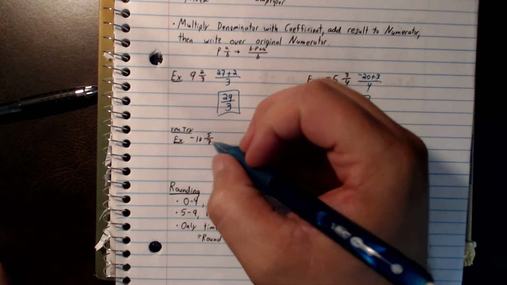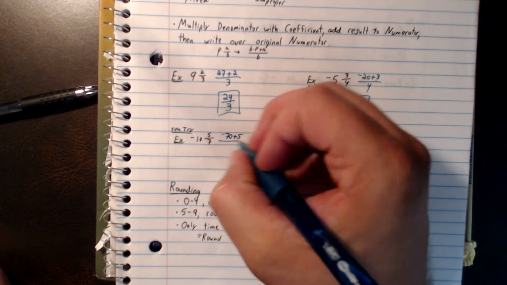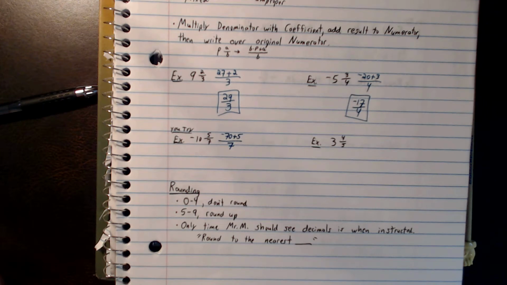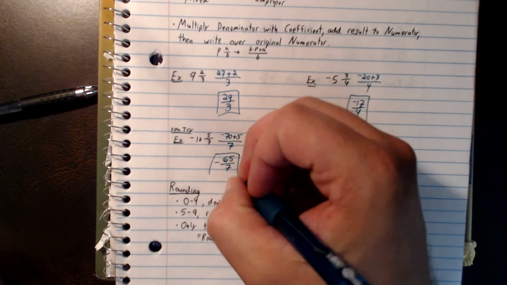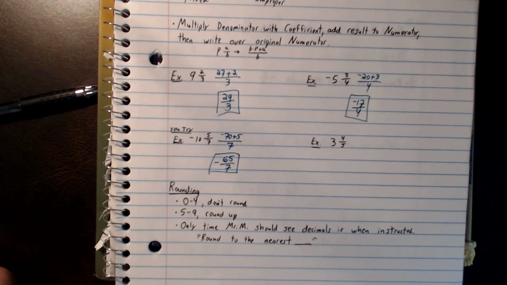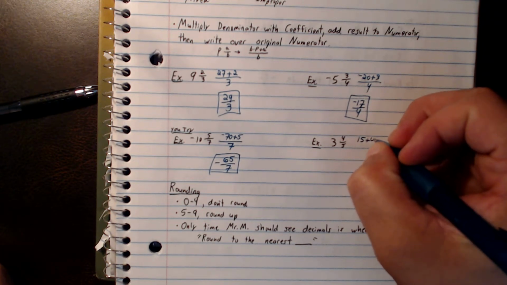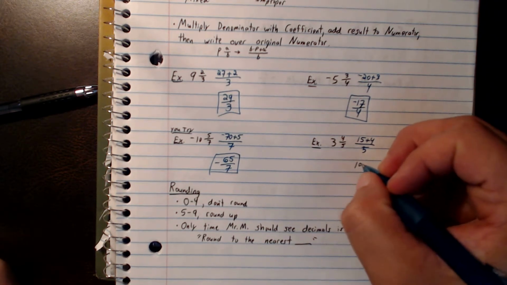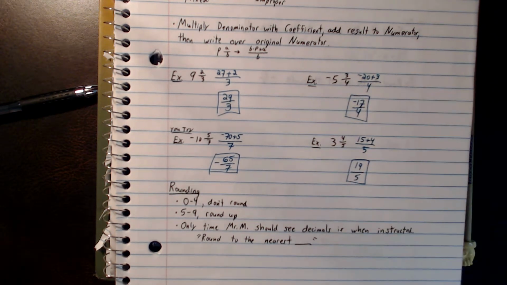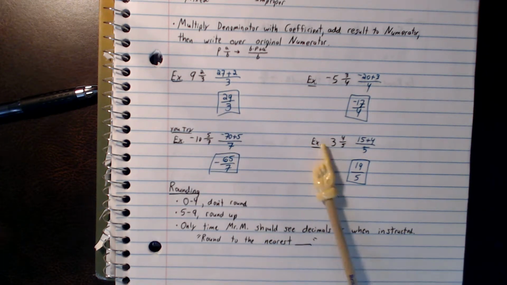All right. 7 times negative 10, I'm getting negative 70 plus 5 over our original denominator. If I add those, that gives us negative 65 over 7. Our second problem, 5 times 3, that gives us 15 plus 4 all over 5. 15 plus 4, that's 19 over 5. How did you do with those? Again, it's not a lot of work to show, but showing it helps because then you can check to see what you did wrong.